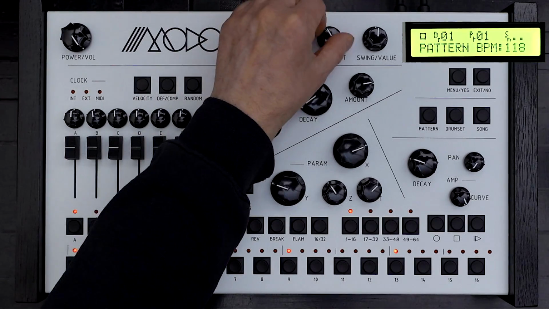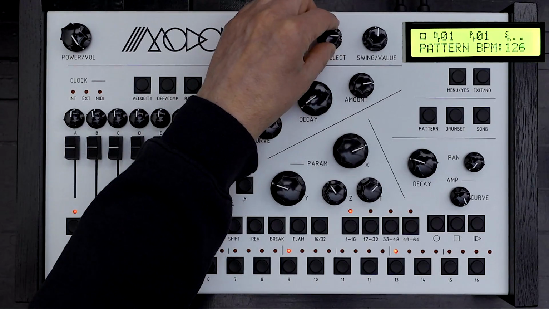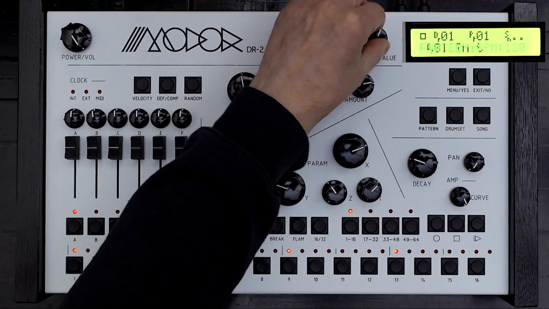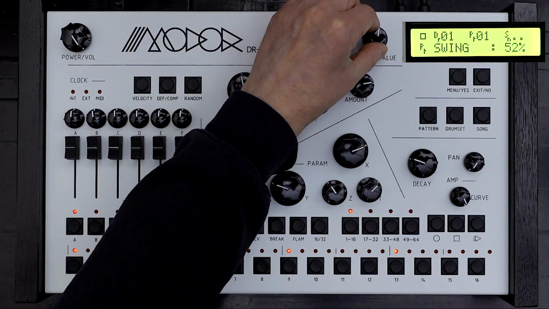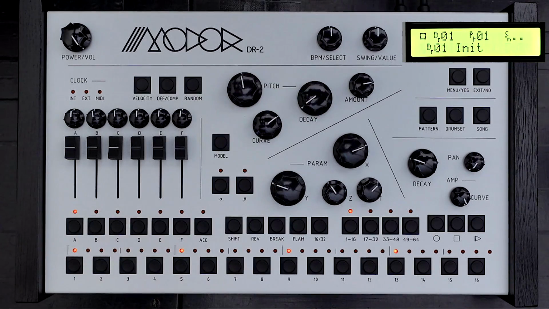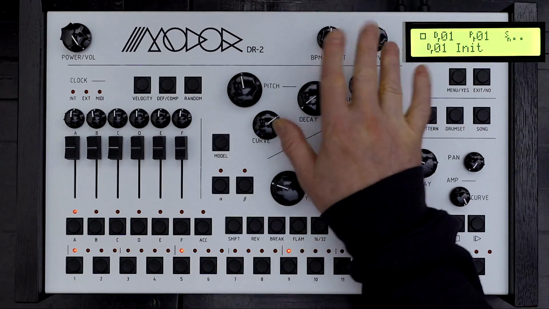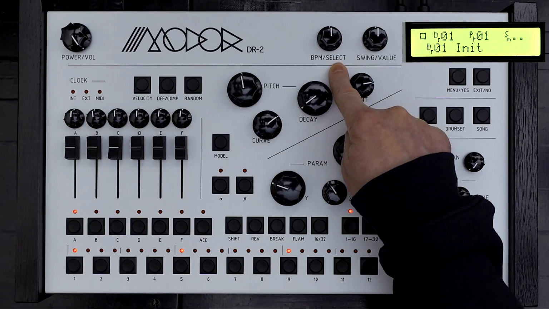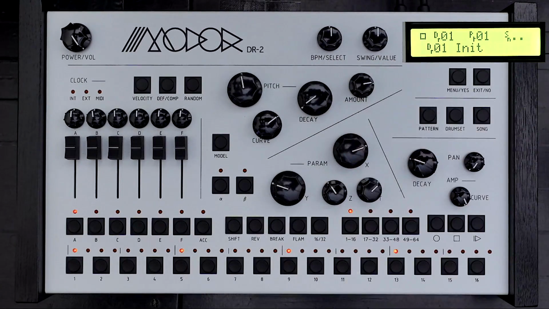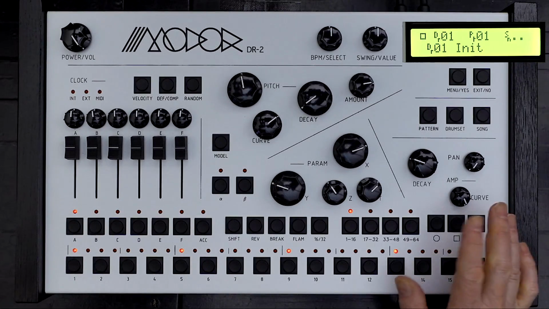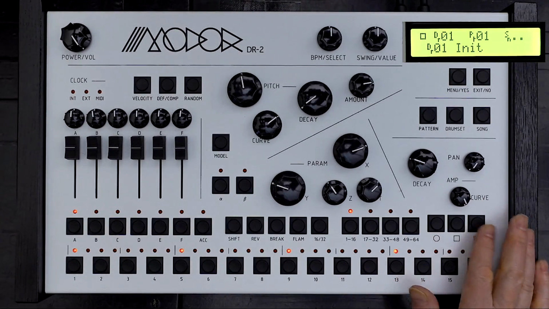We've got BPM on the top here, and swing value, and swing of 50% is no swing. Those knobs are also used when you're using the menu, which is why they also say select and value, although we use the menu surprisingly little. Along the bottom, we've got 16 step entry buttons, and you can see what steps are active as you change the channel. We've got the usual record, stop and play buttons here.